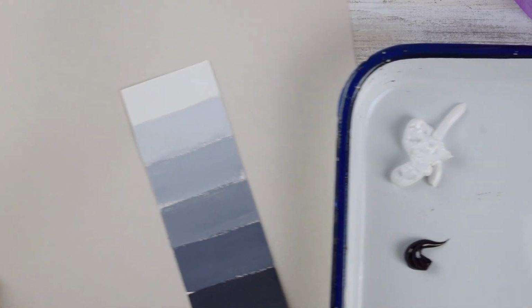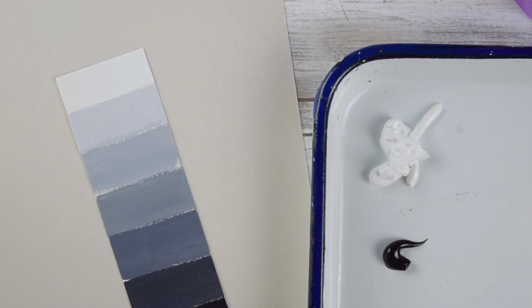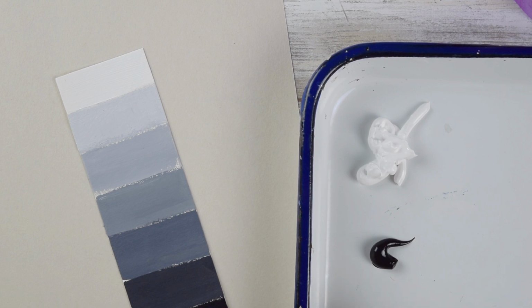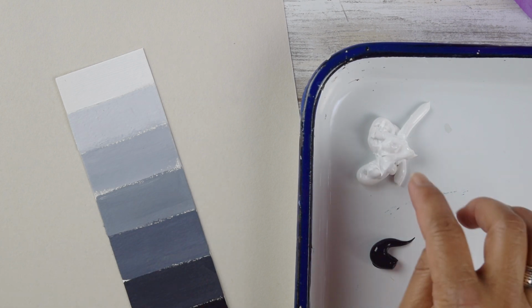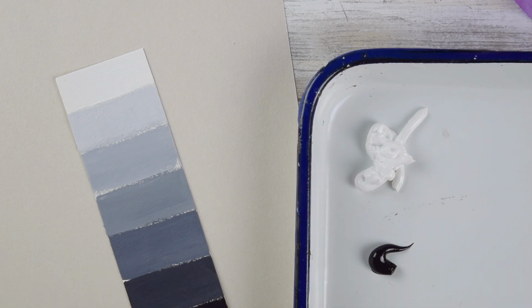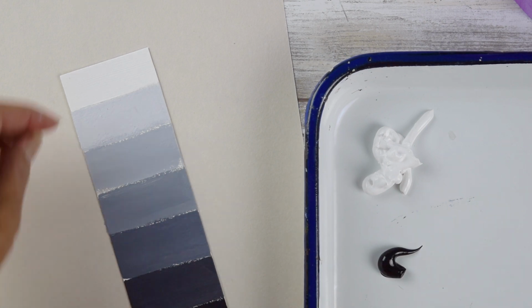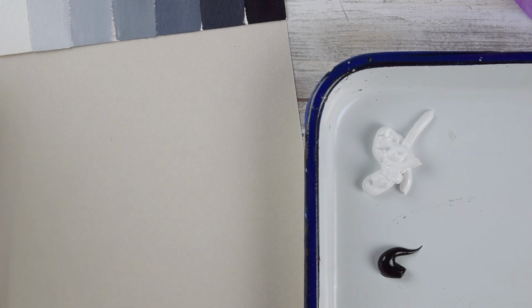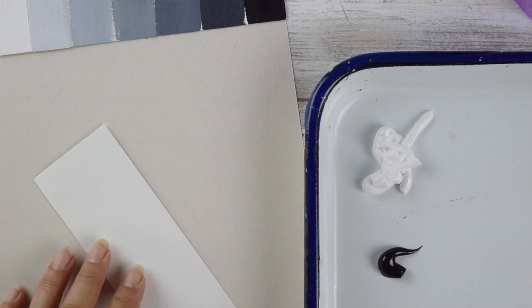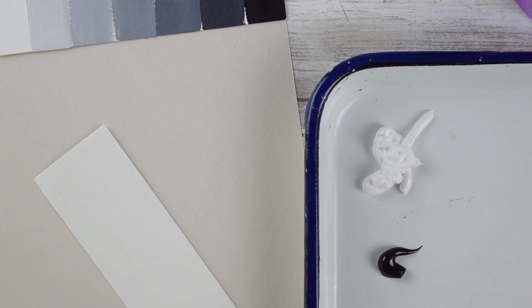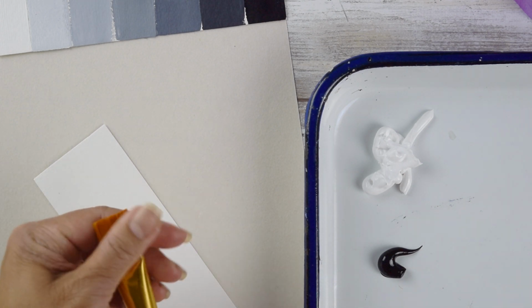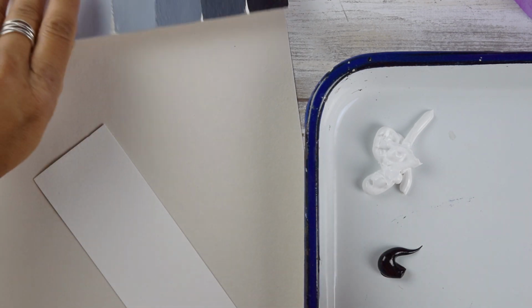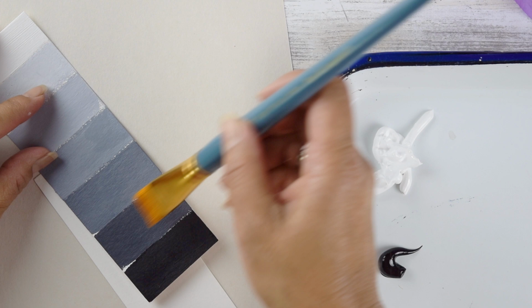You'll notice, so we're going to start with white and black. And you'll notice I have more white than I do black. Again, we have to remember that the dominant color is really going to change the lighter color very quickly. So you want to make sure you have enough white for this exercise. So what you want to do is you get your tile, your strips, and we're going to work with a medium-sized brush, just so that we can get the full width of those sections.